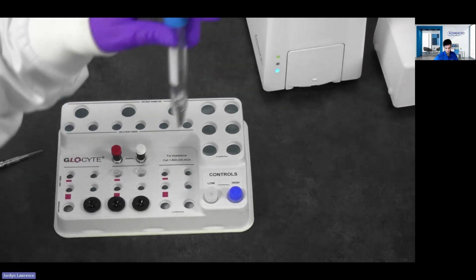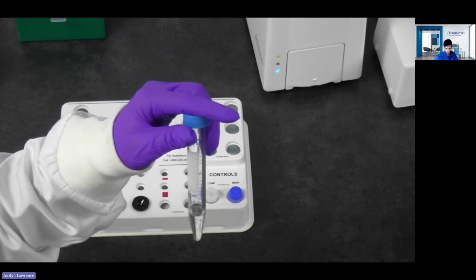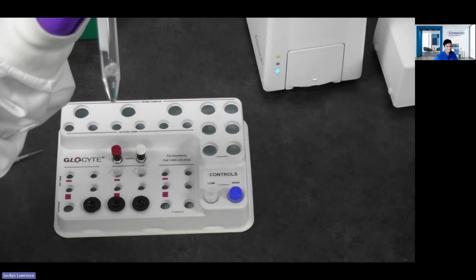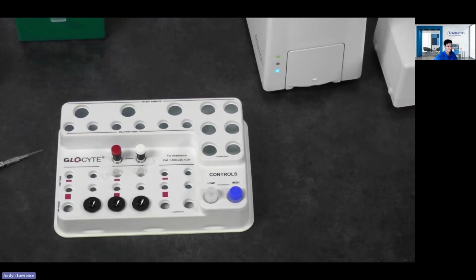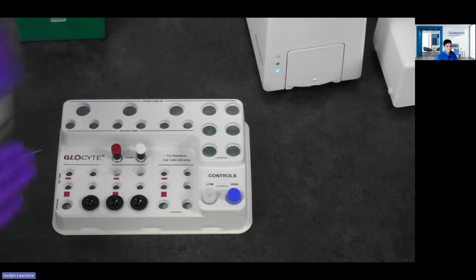And right here, I have my sample. Don't worry, this is just a sample from the lab. I did not stick Nick with a 4-inch needle to perform this demo today. I promise it is all for just a demonstration. But let's jump into it.